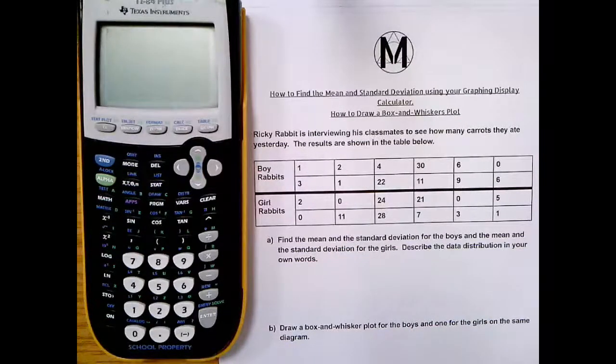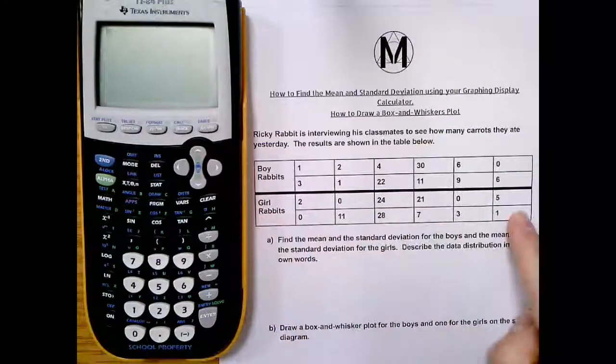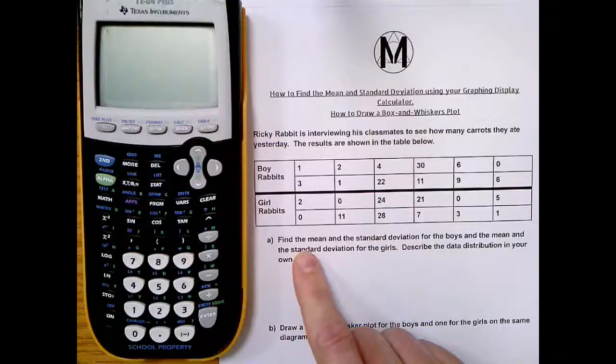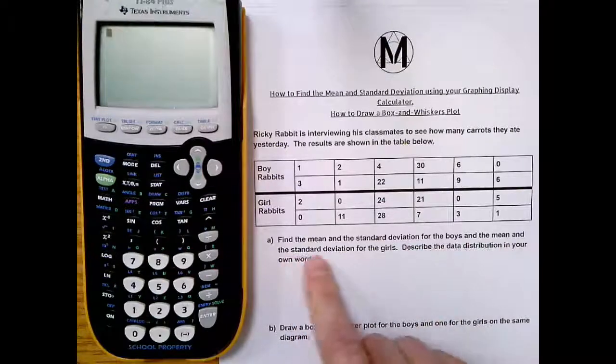And it says here, let's read the question, I guess. So Ricky the Rabbit, or Ricky Rabbit, is interviewing his classmates to see how many carrots they ate yesterday. The results are shown in the table below. So here's the boy rabbits, and here's the girl rabbits. Okay, so what we're going to tackle right here is how to find the mean and standard deviation for the boys and the mean and standard deviation for the girls, and then describe the data distribution in your own words.